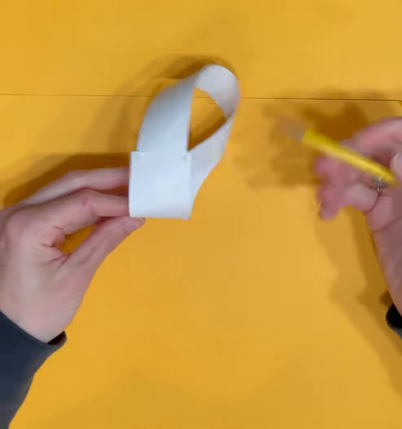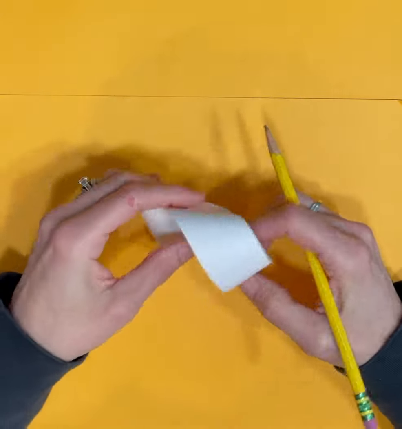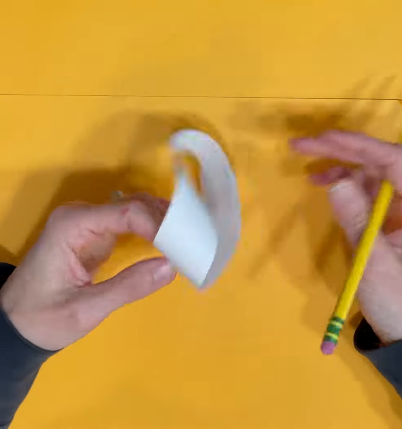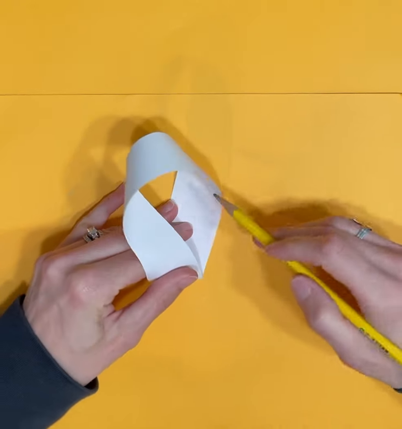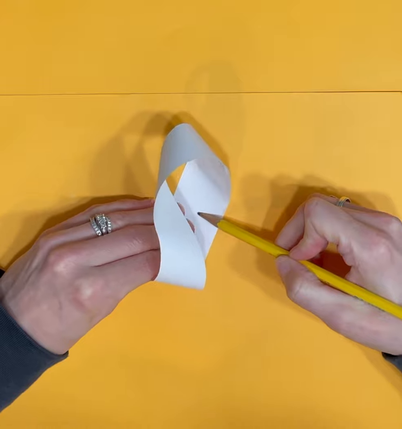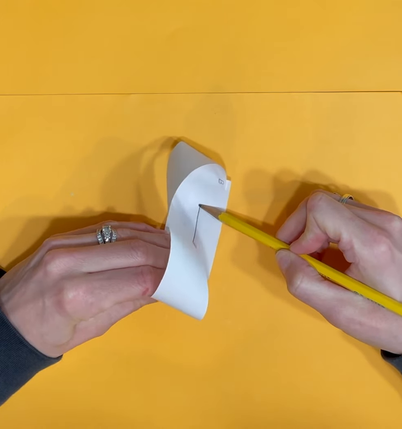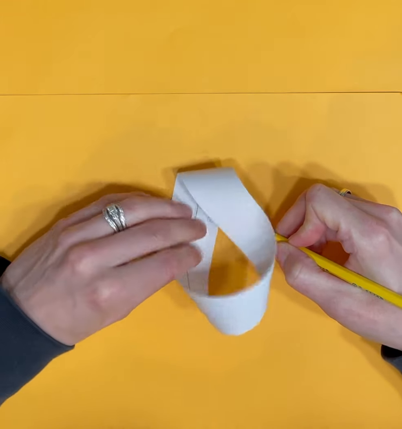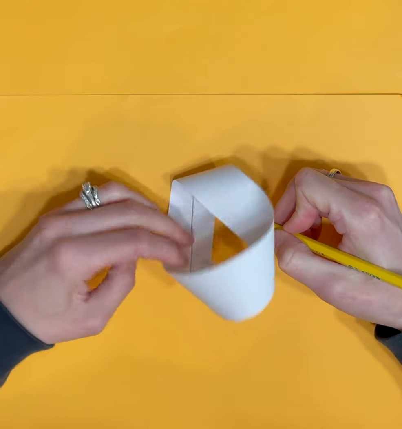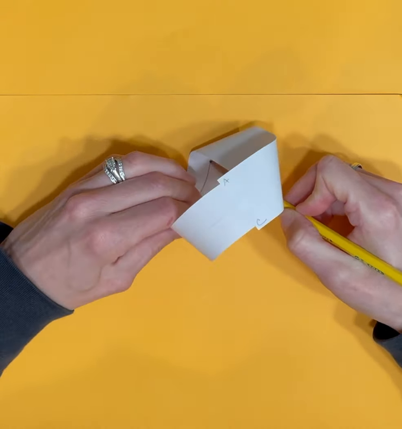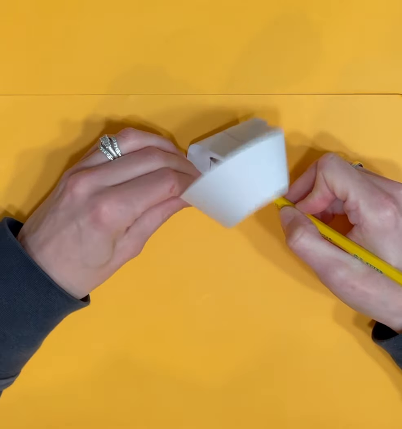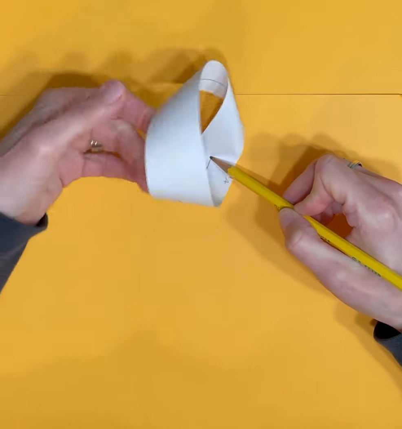The next thing we're going to do is experiment to see about this loop that has only one surface. We're going to take a pencil, and I'm going to put it in the middle of the paper, and I'm going to pull the paper towards me. I'm not going to lift up my pencil. I'm not sure how well the camera's getting all of this, so I'll try and turn it a little. I'm just going to keep pulling it, and the paper is going to keep looping and twisting.